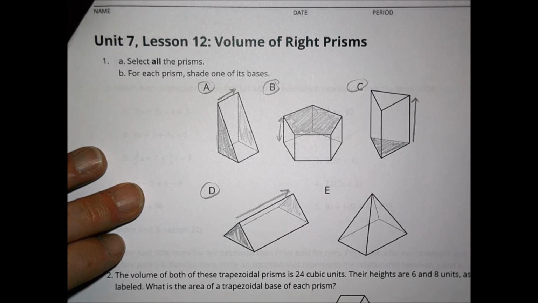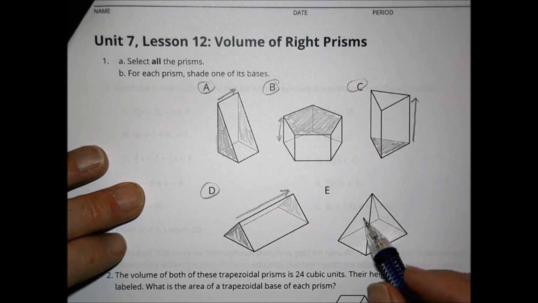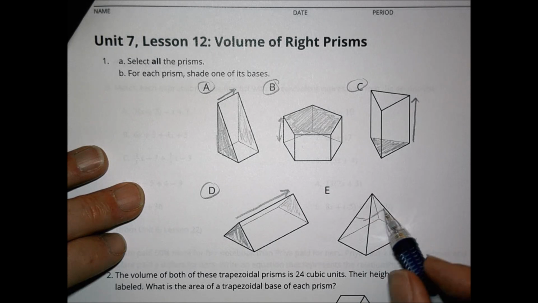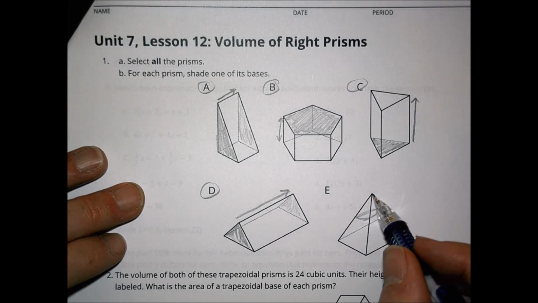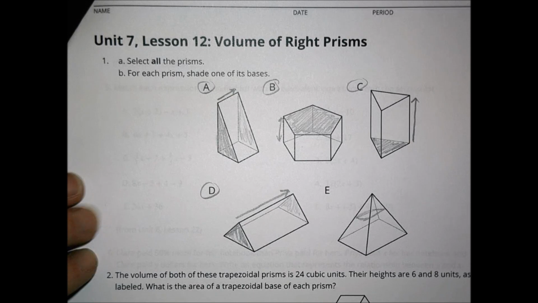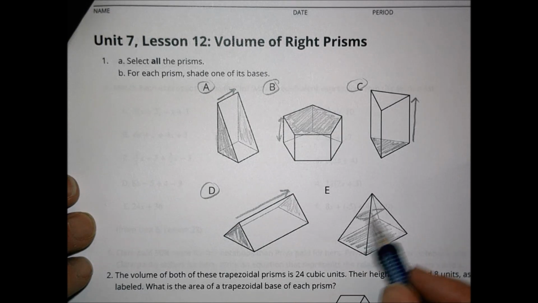E, however, is not a prism, right? It's a pyramid. As this goes along, I do get the same shape, but it's a different size as I move up, until I get to pretty much nothing at the top. So that one is not a prism. Okay, can I shade a base? Sure, I can shade a base. The base looks like that. It's just going to be different as it moves all the way up.